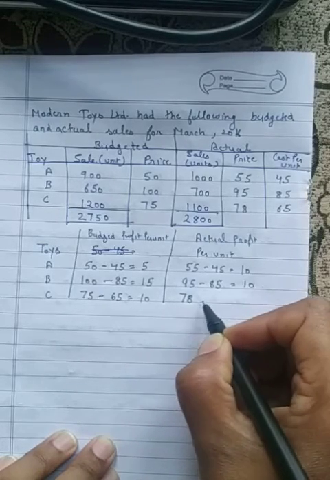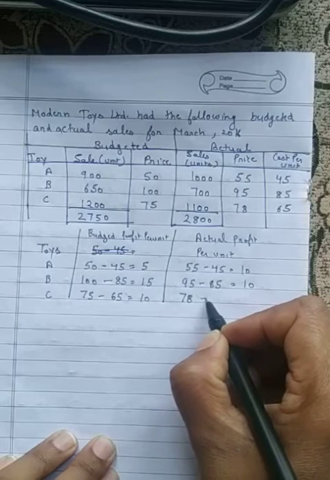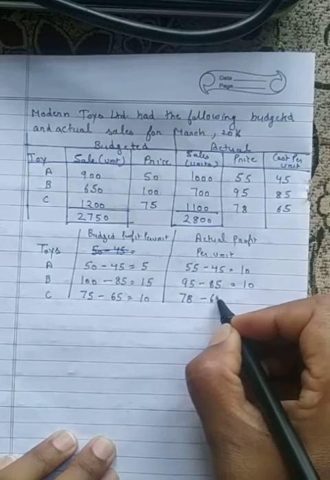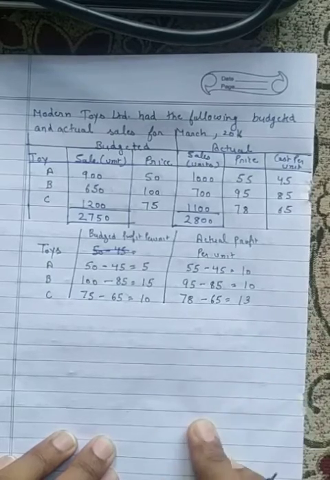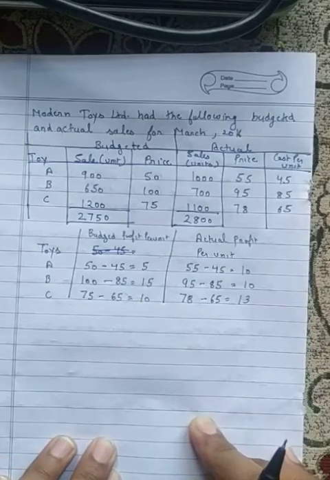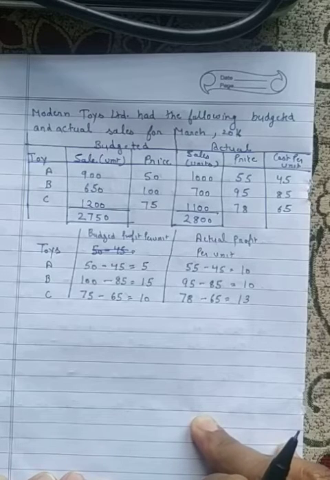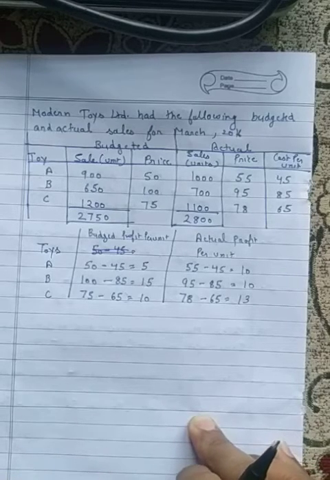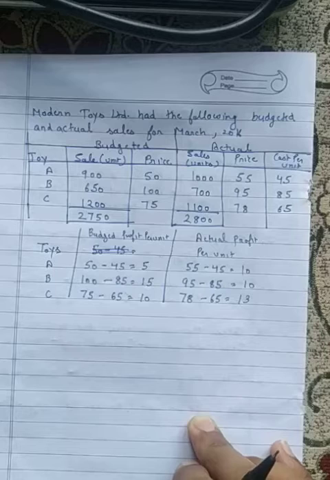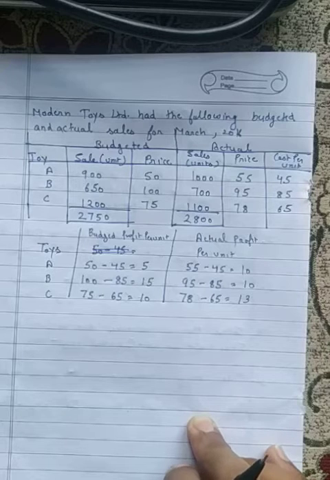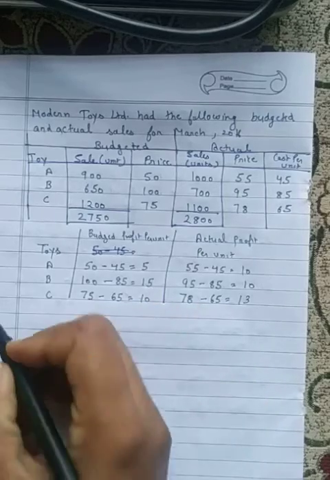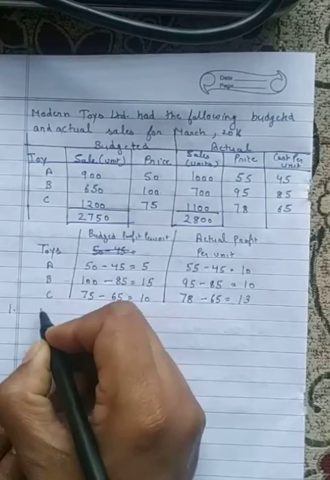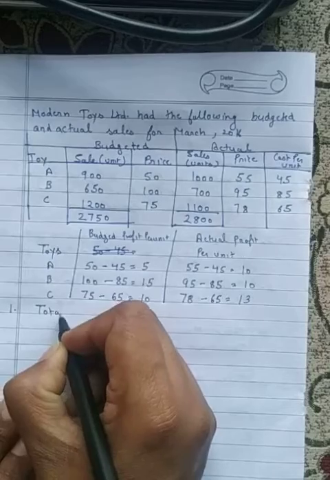Actual selling price of C is 78 and cost per unit is 65. So 13 is the actual profit per unit for toy C. Now we will calculate all the formulas of the sales variance according to the profit method with the help of this information.